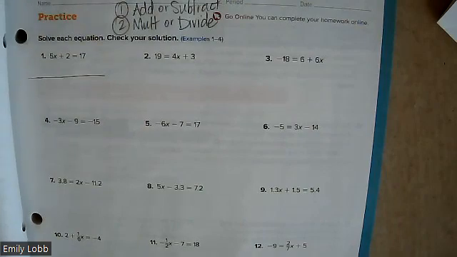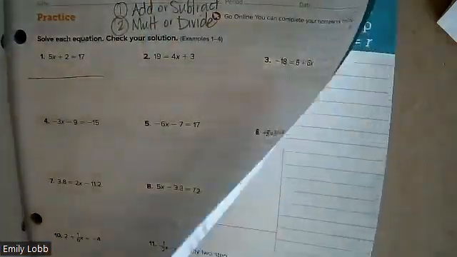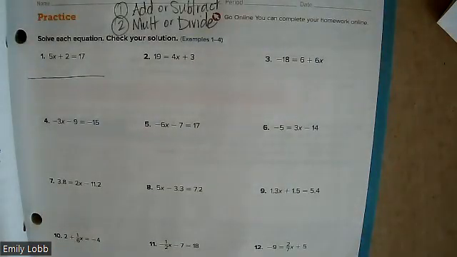So tomorrow we'll come back and practice more and add a little bit of the apply. And then we'll start writing our own 2-step equations and so on.